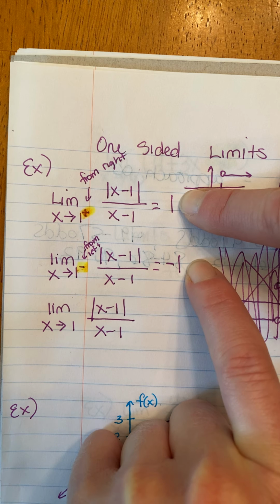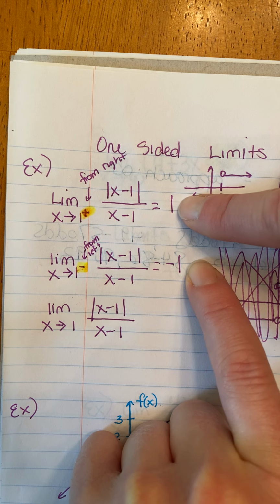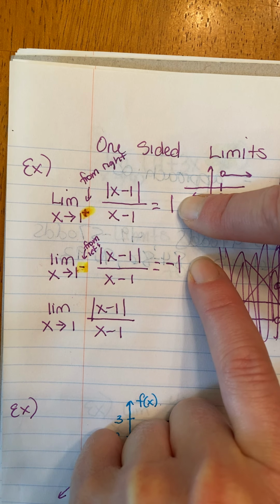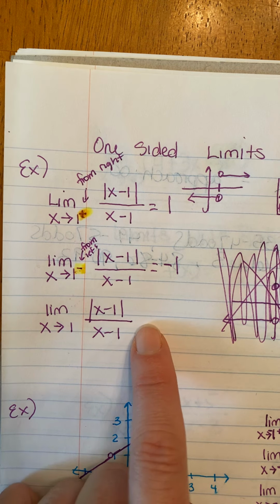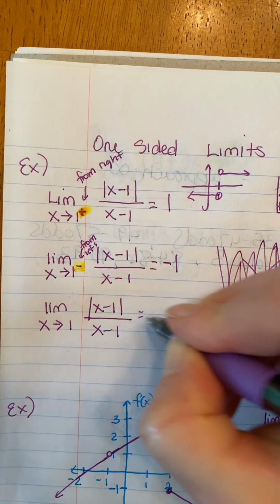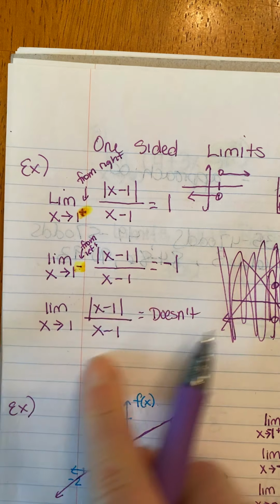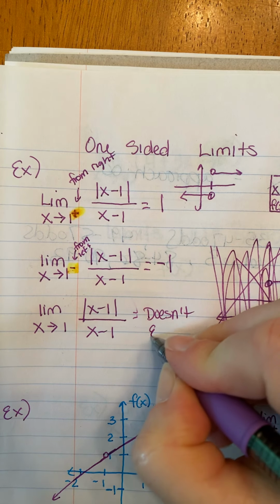And the answer to that is no, because from the right, the function approaches 1, and from the left, it approaches -1. What does that mean? That means the limit doesn't exist from both sides. So this statement means from both sides.